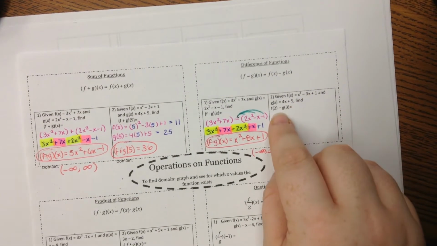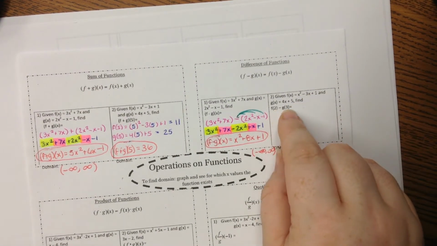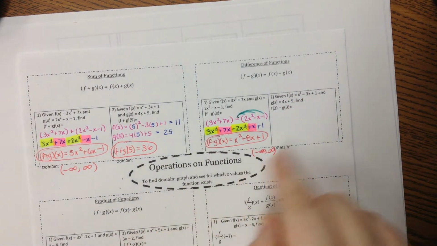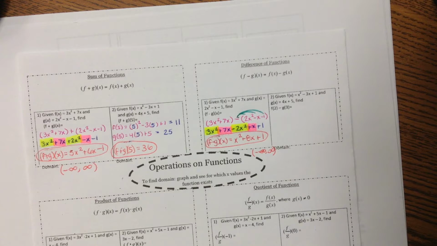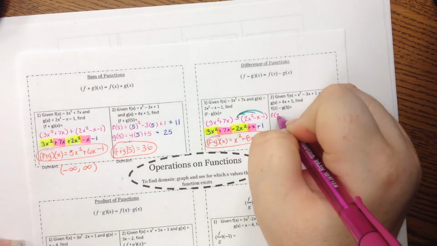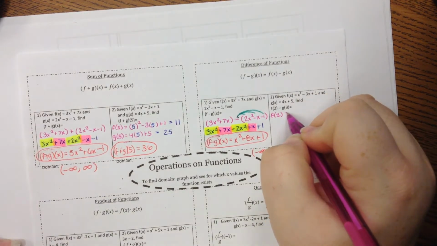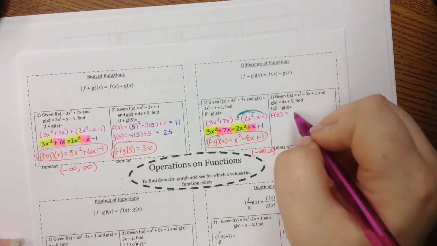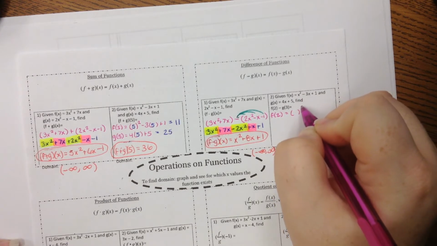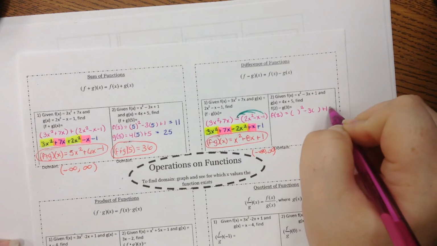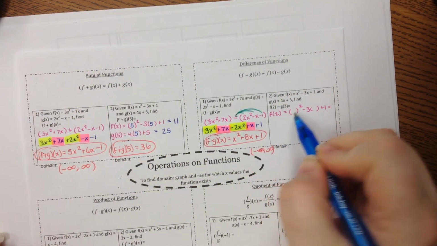This one is saying f of 2 minus g of 3. So we are going to plug in numbers for our x's, because instead of saying f of x, it says f of 2. So I'm going to start with f of 2 equals. Everywhere in f of x I see an x, again, I'm going to put parentheses. So I have parentheses squared minus 3 parentheses plus 1. Now inside those parentheses, I'm going to input the 2.